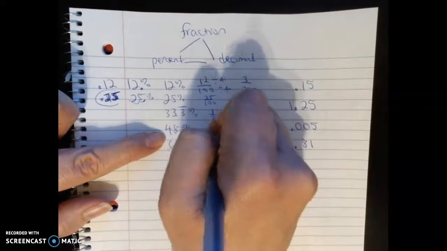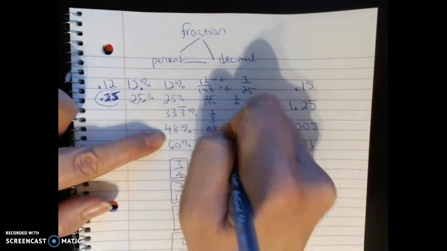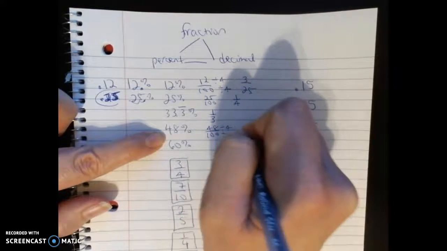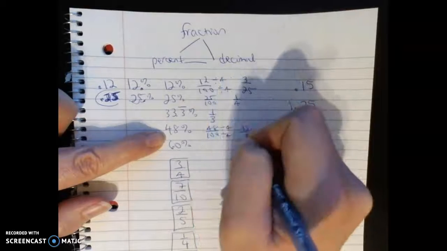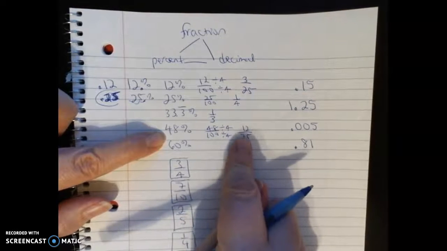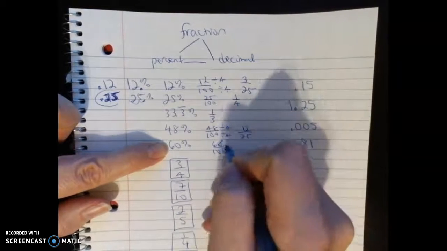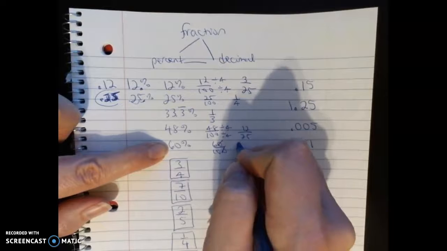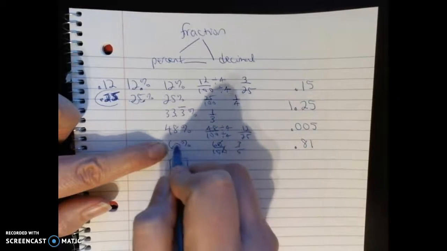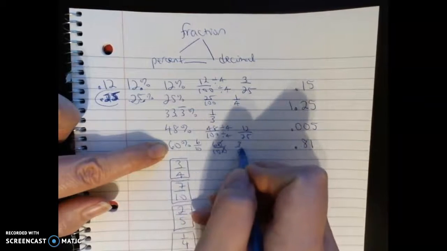48%, I would put it over 100 because that's the definition of percent. And maybe divide both of them by 4, see what that does. Was that 12 over 25? Looks like they're relatively prime, so I'm good. And then 60%, put 60 over 100. Again, I could divide by 10, or I could just cancel the zeros. 6/10, and then 3/5. And again, a lot of you probably should have that memorized, that 6 out of 10 is 60%, then you could just reduce that.